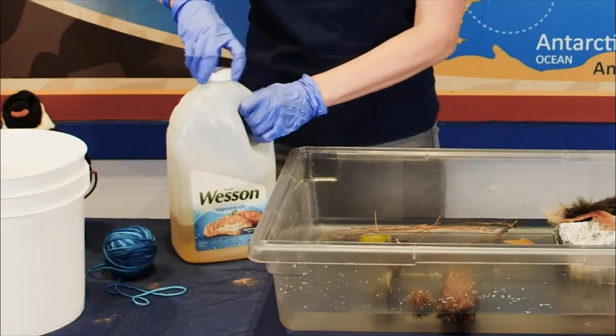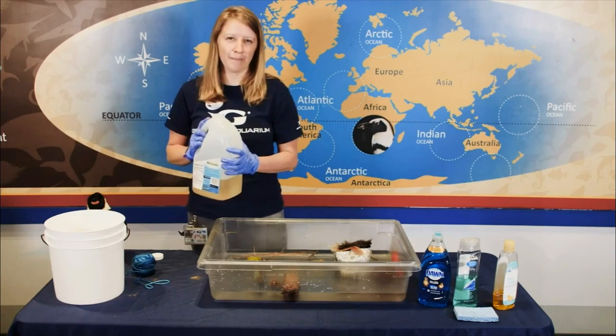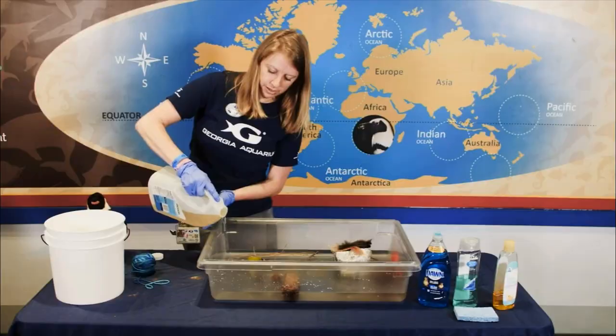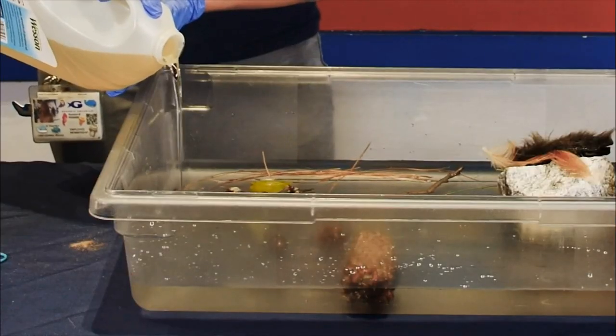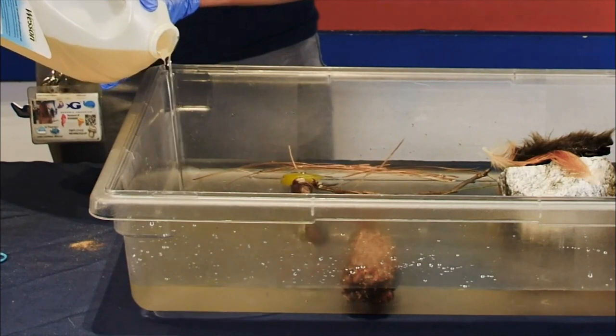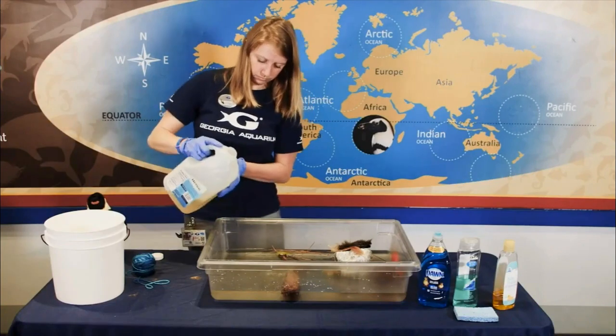The last step is adding our oil. You don't need too much oil, and I'll show you about how much to pour in. So here we go. Now the oil spill does usually occur pretty far offshore, so that's why I'm pouring it on the far side of this bin. And we're gonna see just how long it takes for it to reach the coastline. All right.